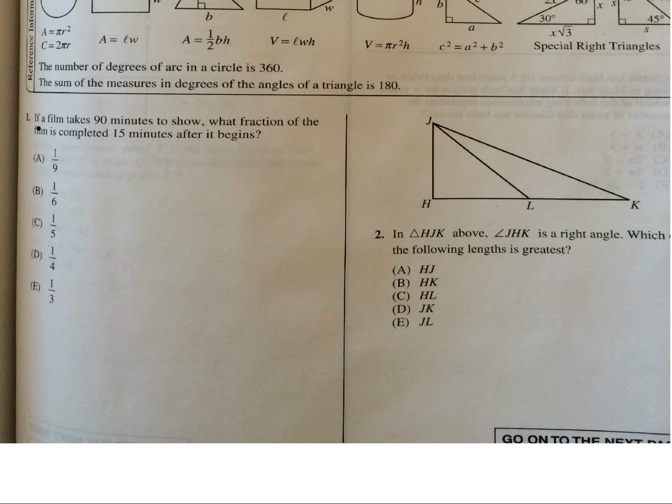Okay, if a film takes 90 minutes to show, what fraction of the film is completed 15 minutes after it begins? This is a simple fraction problem. So 15 out of 90 would be what? And I'm going to go quickly on the easy ones. 1/6, because this particular test I thought had some difficult problems on it. So it's 1/6 if you reduce the fraction.